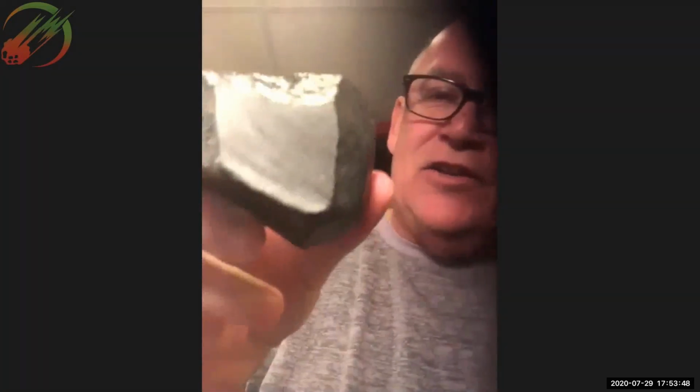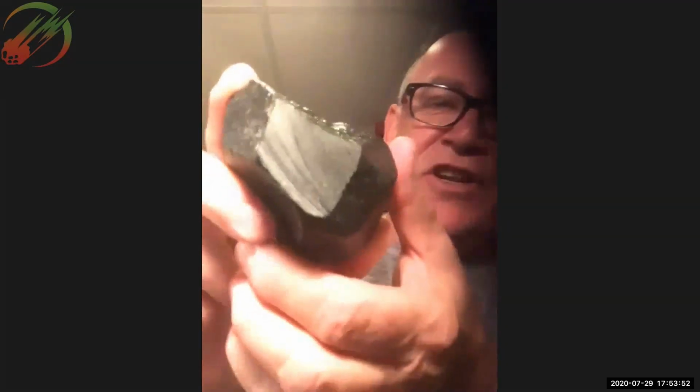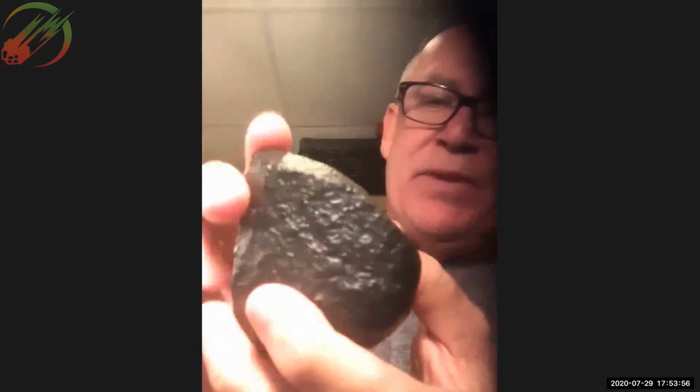No, I have just another piece here that another person brought to me with a very dark fusion crust. Problem is, again, it does not attract to a magnet. I cut off a little window in it to show him that there's absolutely no indication of chondrules or anything. It's basically just a piece of common basalt.